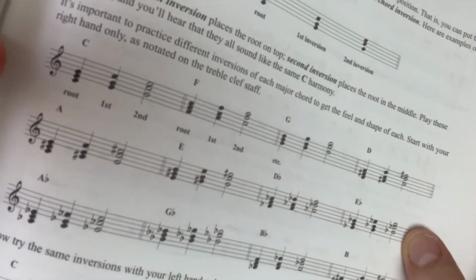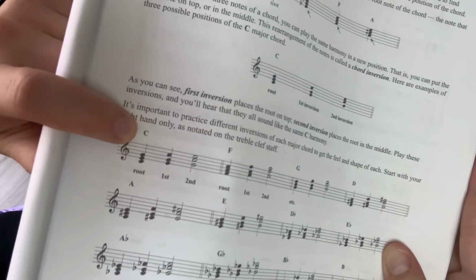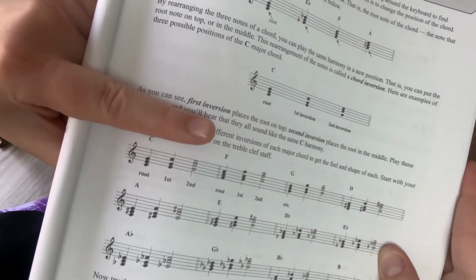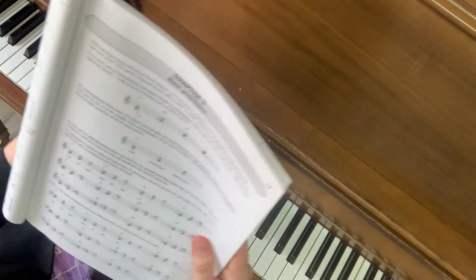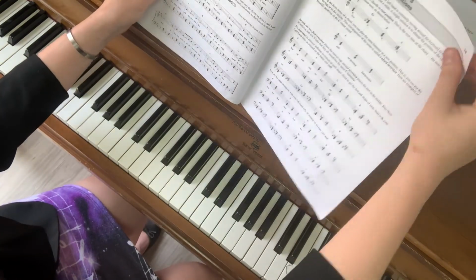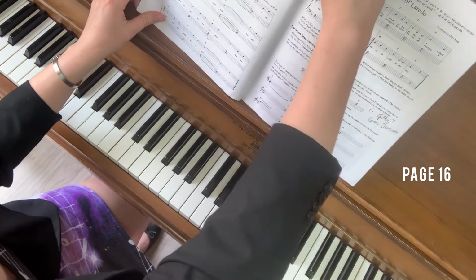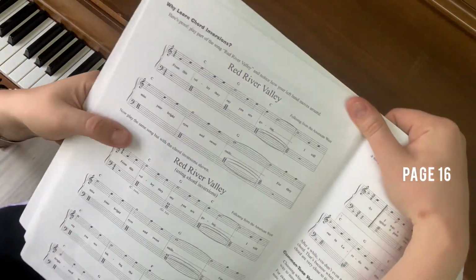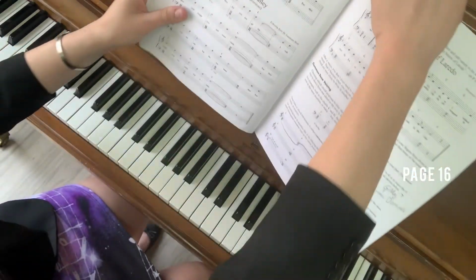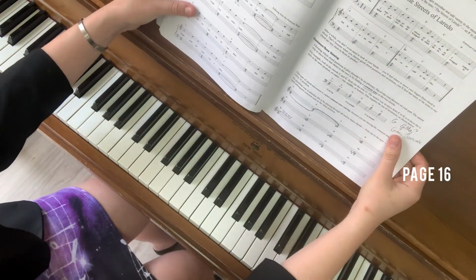We have listed here C, we have F, and then we have G right over here. The reason why I'm showing you that is because I want us to do a review on the song on the next page, which is page 16, and it's called Red River Valley. We're going to actually use our shapes C, F, and G for this one.